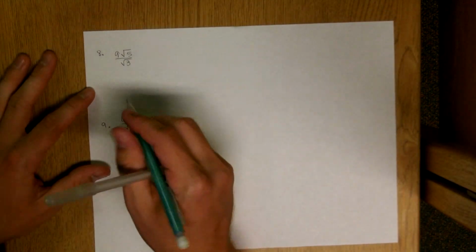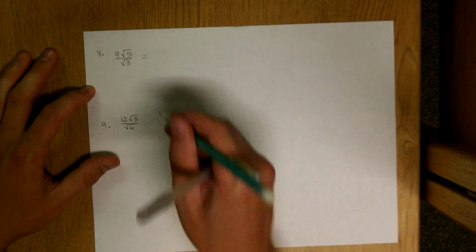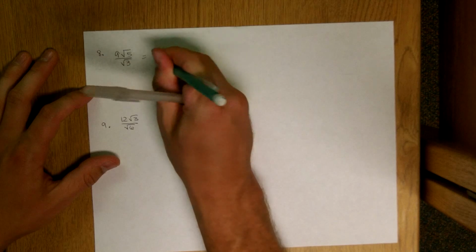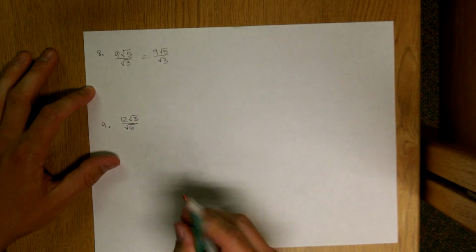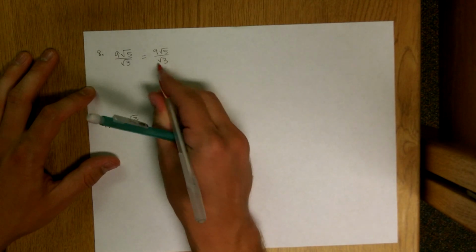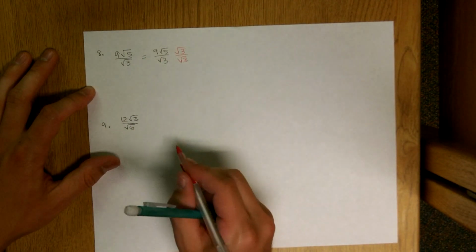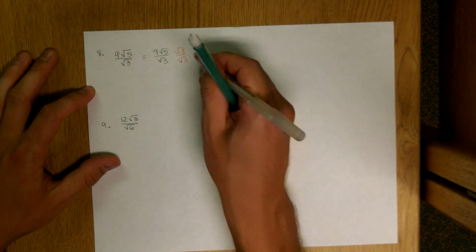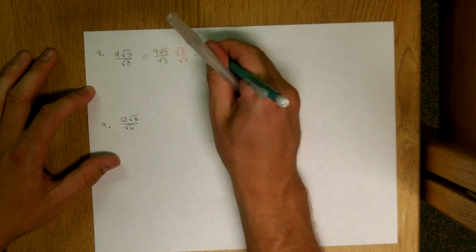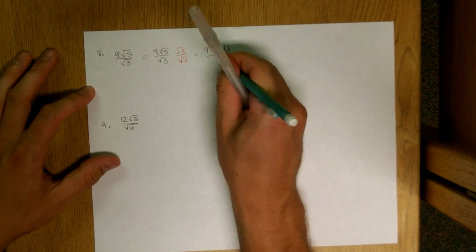Alright, 2 more. We have 9 square roots of 5 over square root of 3. First, let's rationalize the denominator. To do that, we're going to multiply by 1 using what's in the denominator. So the square root of 3 is in the denominator, so multiply by square root of 3 over the square root of 3. That's multiplying by 1. That's going to equal 9 times the square root of 5 times the square root of 3 over just plain old 3.